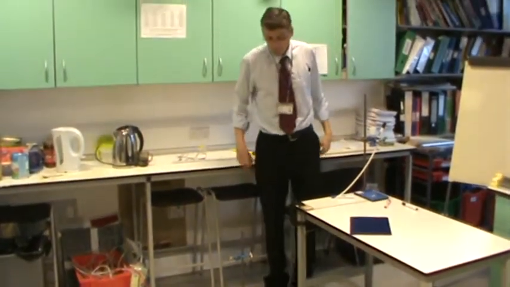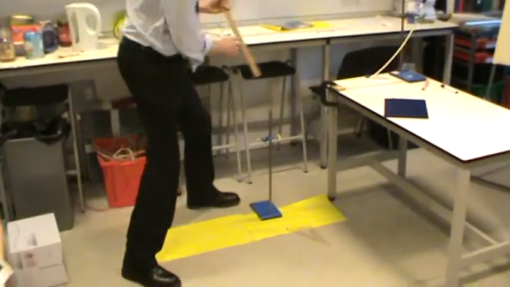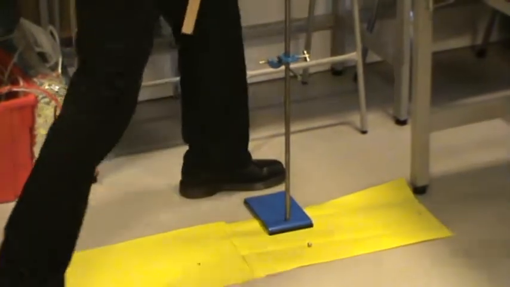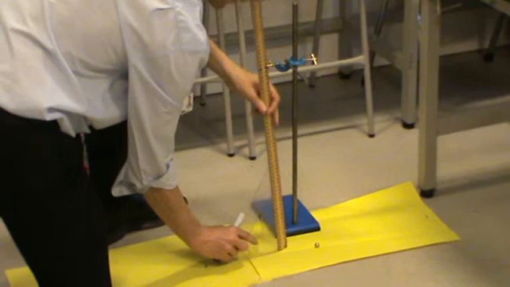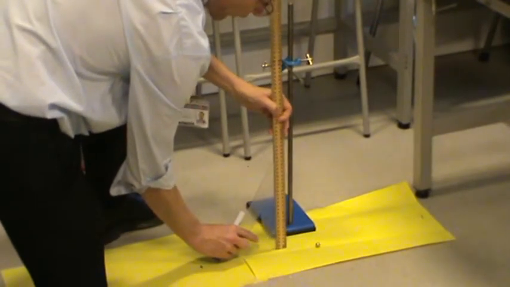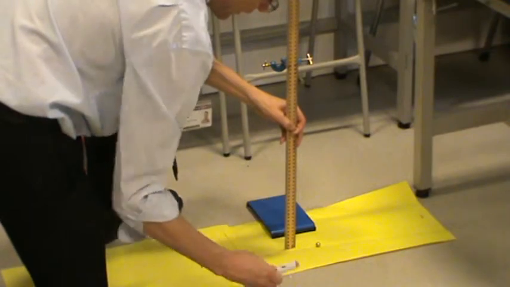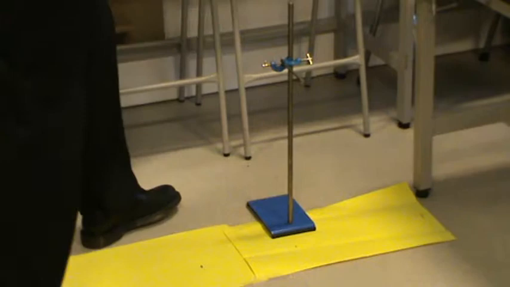Oh, sorry. It worked. Now at this stage, we could again use a ruler and a set square to get a measurement directly underneath where that hit. So, set square on the floor, ruler against it, check it's vertical to there. Okay. That then is what we had.